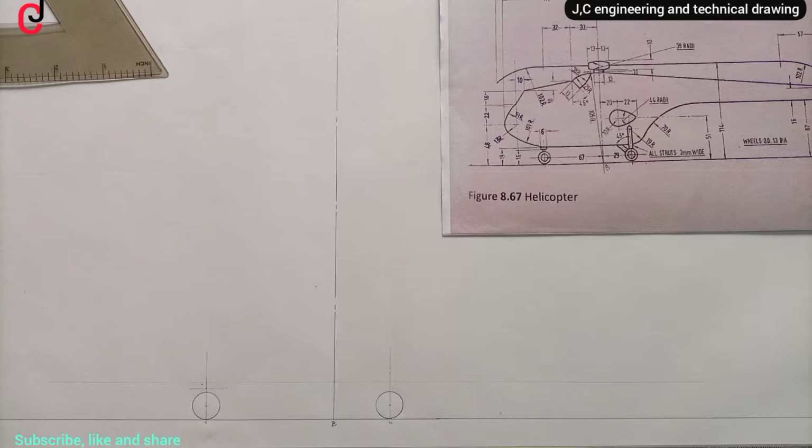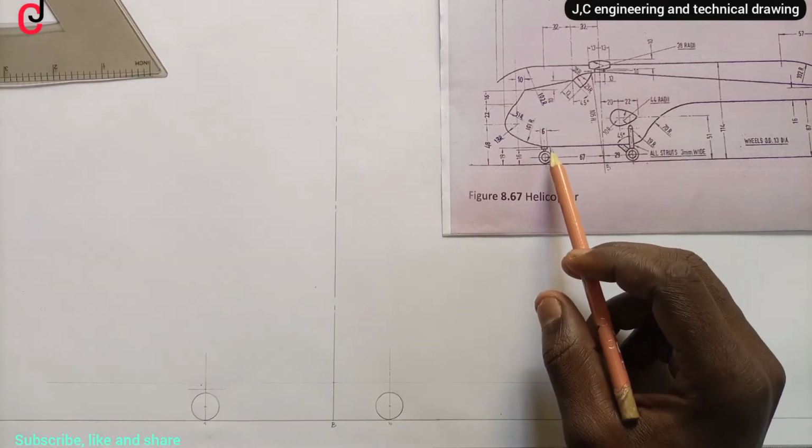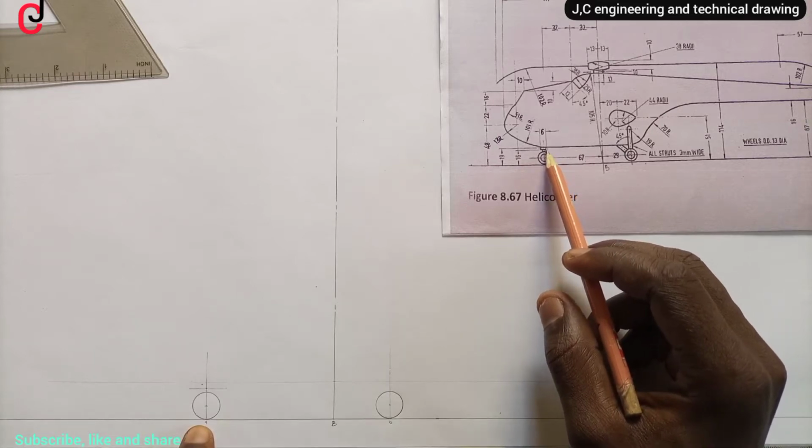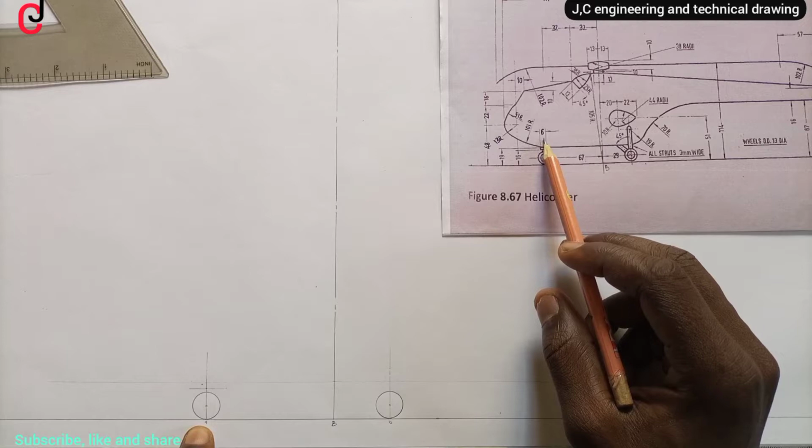and then we're told that the total thickness close to the wheel at point A is given to us as 6 millimeter.